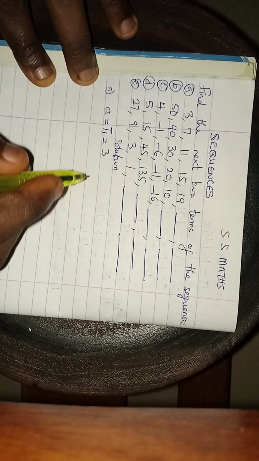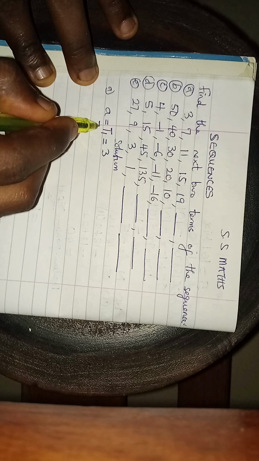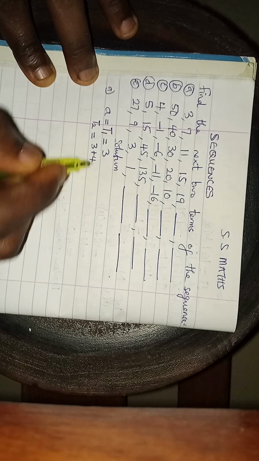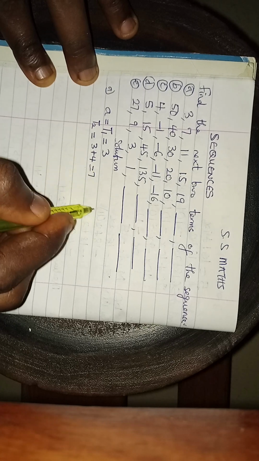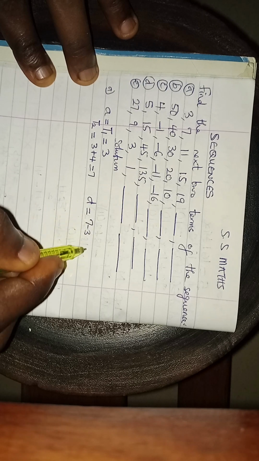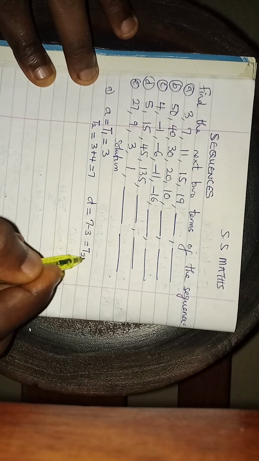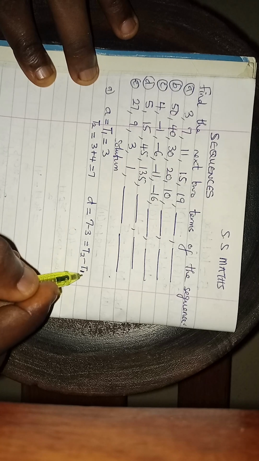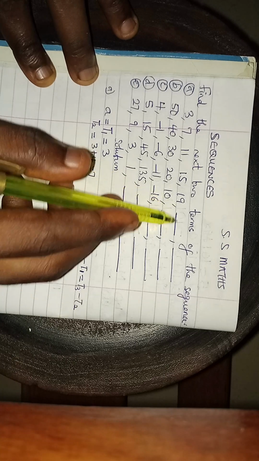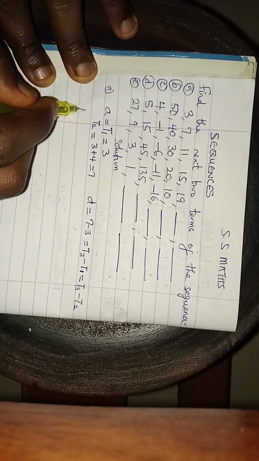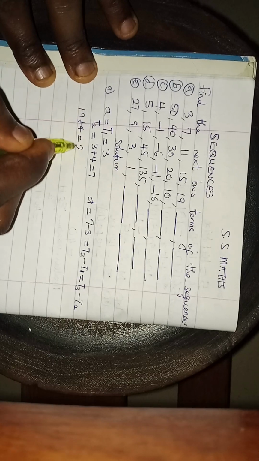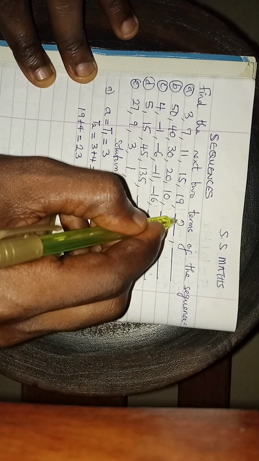Now, for me to get, let's say, T2, I'm going to say 3 plus 4, and that gives 7, because the common difference is equal to 7 minus 3. That is T2 minus T1 will give me the common difference, or it's just T3 minus T2. So for me to get this dash, I have to add 4 to 19. 19 plus 4 will definitely give me 23. So this part of it is 23.